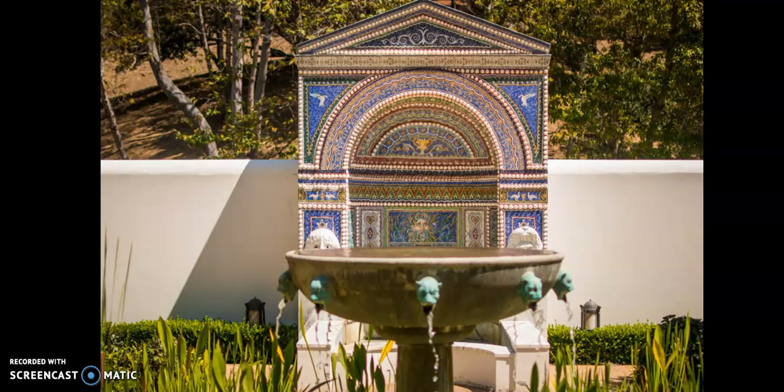What do you figure these, is this bronze here? Yes. Bronze or copper. Well, I think it would have been bronze. Okay. But they've got that kind of patina over time.